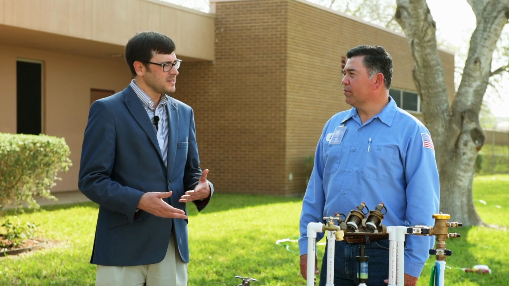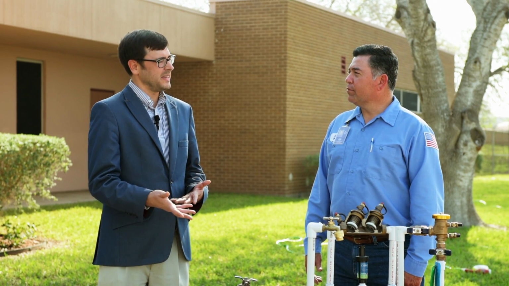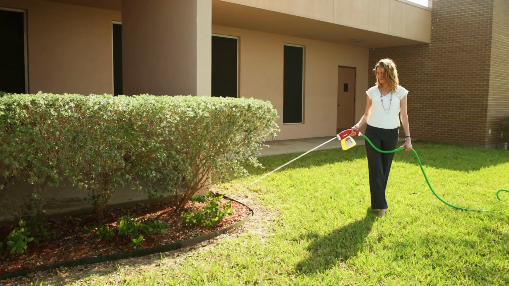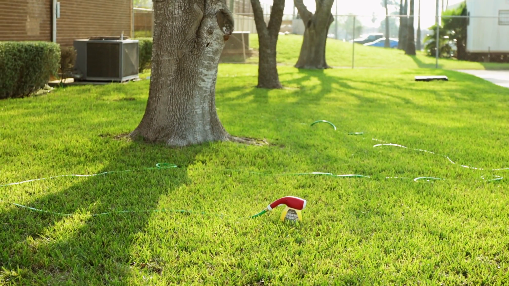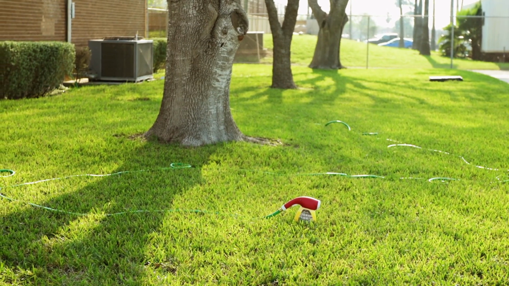Can you explain to us a little bit better what exactly is a cross-connection? A cross-connection is a regular water hose left unattended with a chemical or fertilizer sprayer. Those chemicals can get back into the water distribution or the plumbing of the house. If there's a water main break or water main rupture, water can backflow or get back siphoned into the distribution.